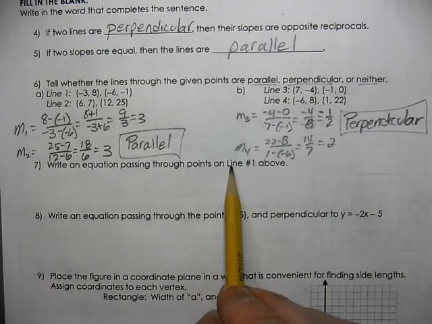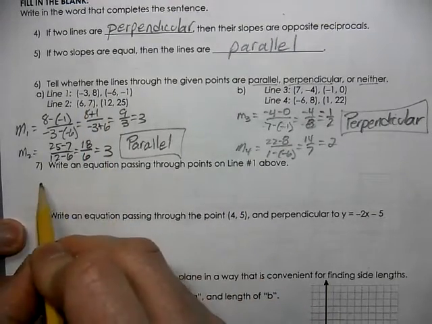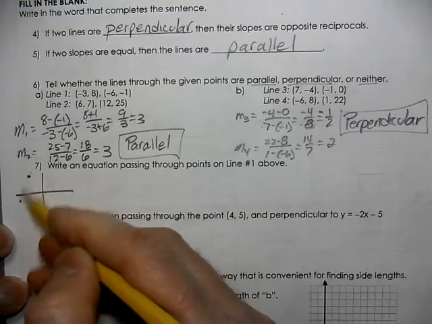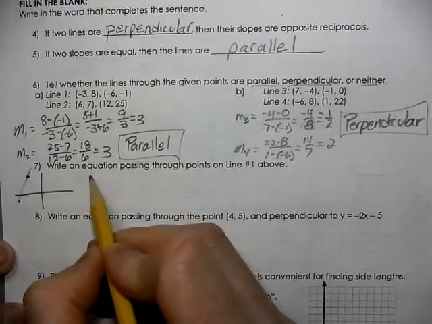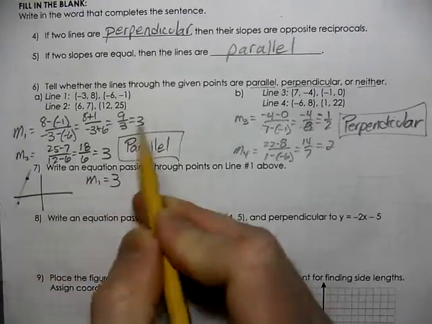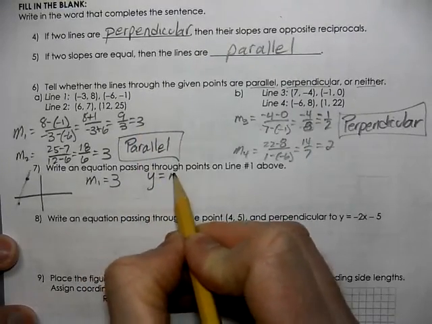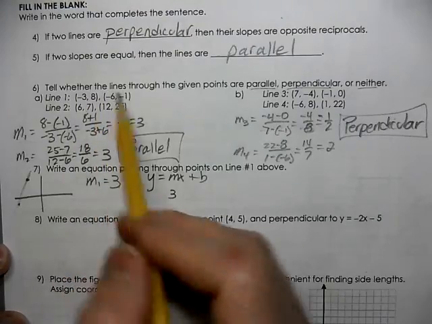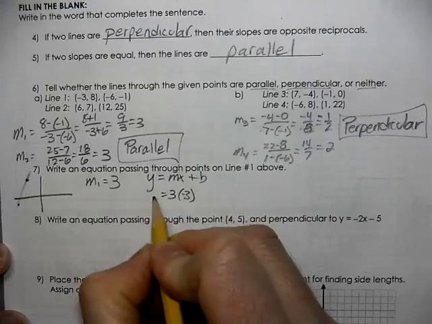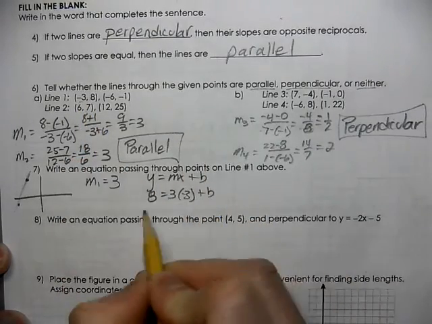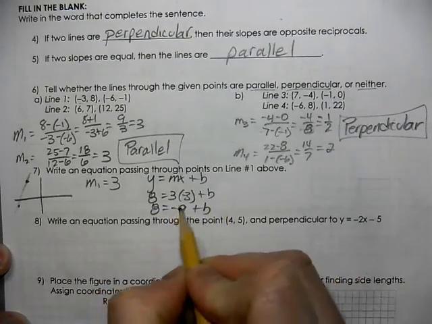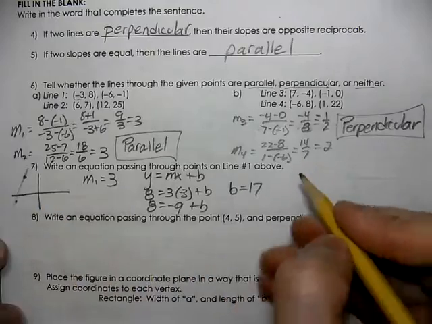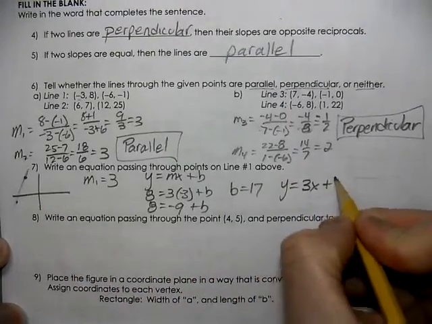We're going to write an equation of the line that passes through the two points of line number 1. Line number 1 has 2 points, (negative 3, 8) and (negative 6, negative 1). So what is our equation that goes through those 2 points? Well, first we need to know the slope. Slope number 1 is 3. Then we're going to take the equation y equals mx plus b and plug the 3 in for the slope. Pick either one of those 2 points, it doesn't matter. The x is negative 3 and the y is 8. So 8 equals negative 9 plus b. Add the 9 to the other side, b equals 17. That makes some sense because that looks pretty high compared to the direction it's going. So y equals 3x plus 17.